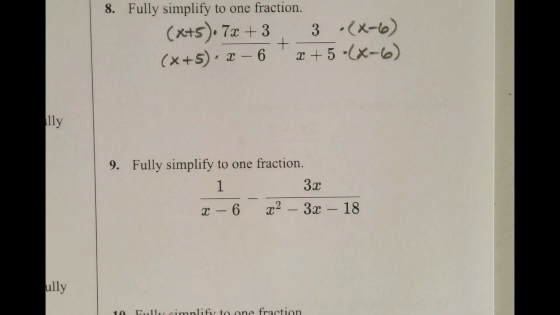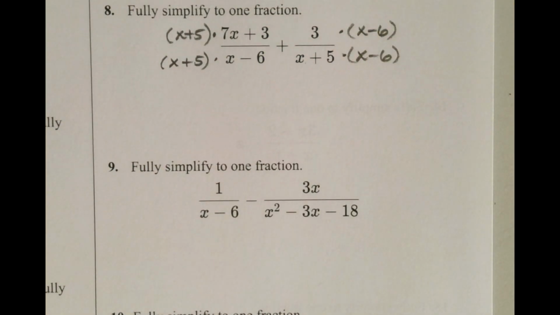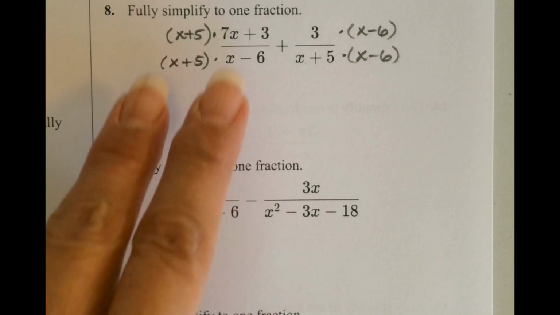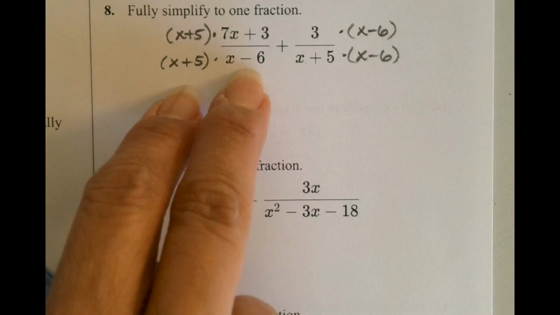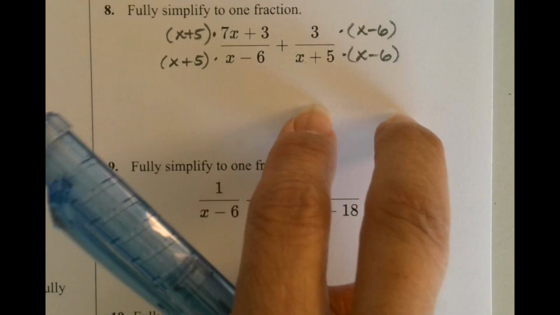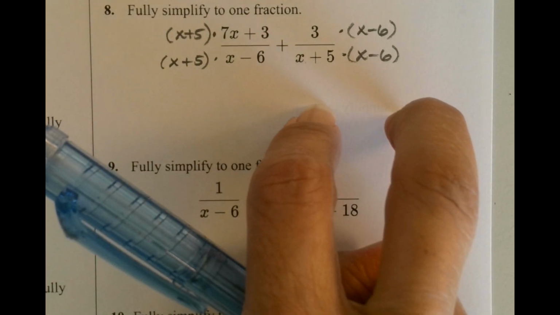And when I do so, now I have common denominators, because the denominator over here is going to be x plus 5, x minus 6, and the denominator over here is going to be x plus 5, x minus 6. So I'm forcing the hand.